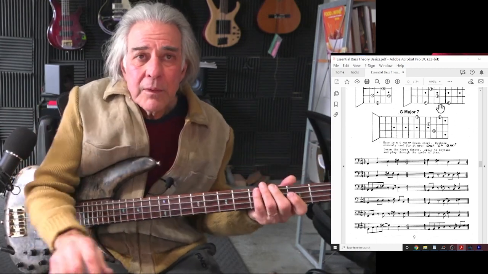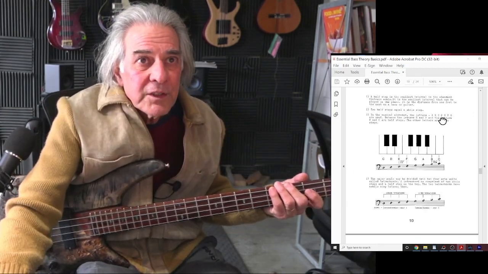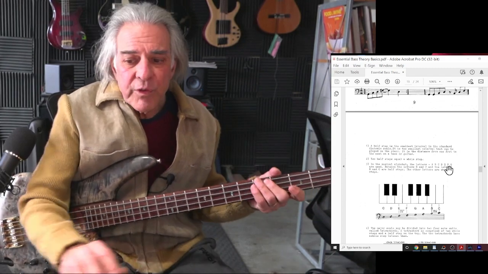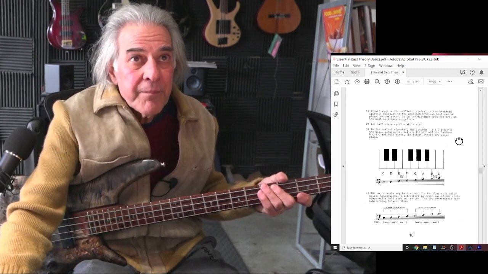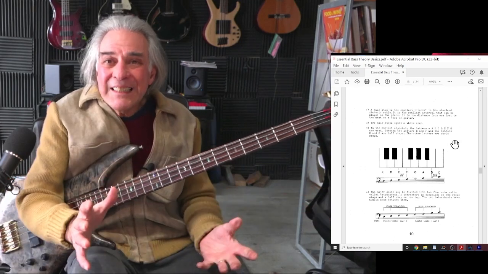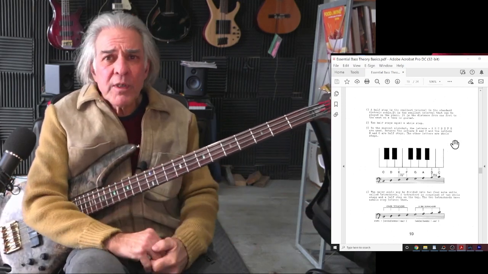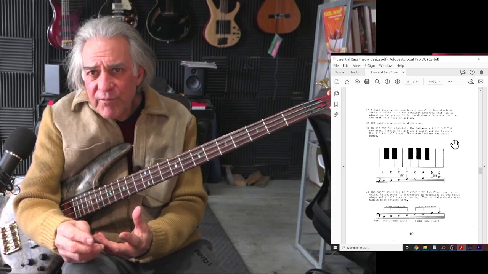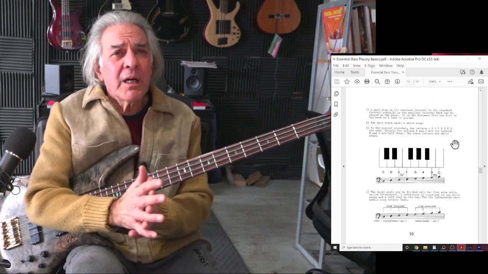Okay, now what do we got next? Next, we're into the Tetrachord Theory, which opens up understanding to how keys work and how sharps and flats work, the circle of fourths and the circle of fifths, and all of that is coming up.